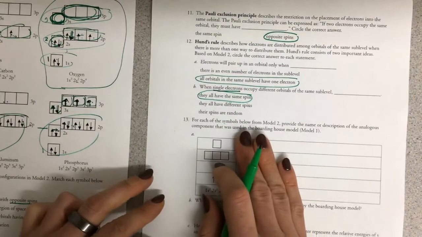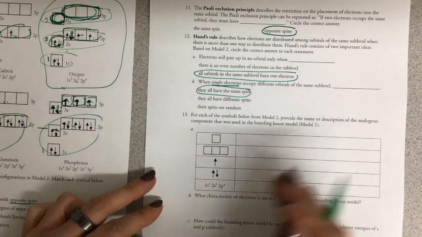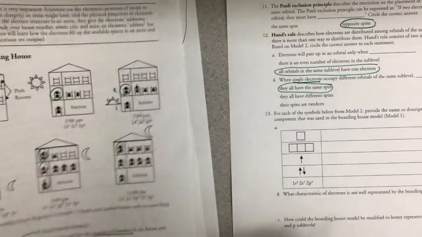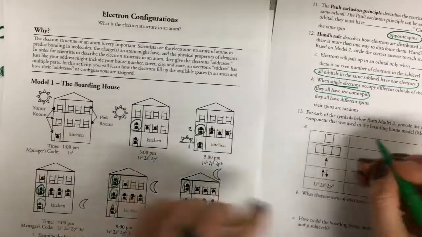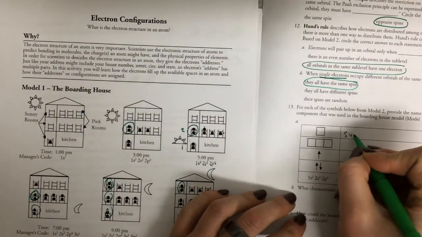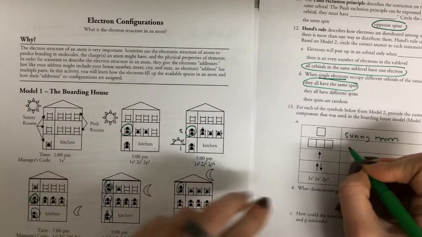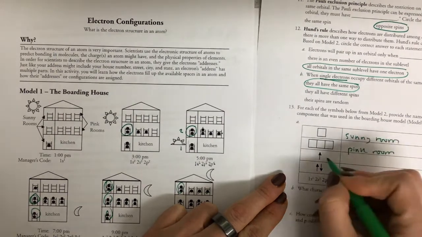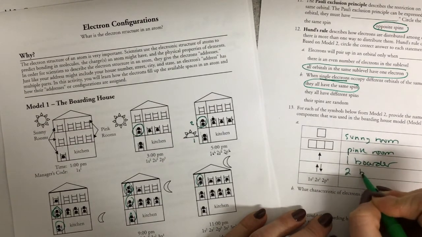Okay. Number 13. For each of the symbols below, for Model 2, provide the name and description of the analogous component that we use in the boarding house. Okay, so let's go back to our first picture. This was definitely the sunny room for sure, and this was definitely the pink room. One electron was the same thing as one boarder for sure. And 2 electrons was just 2 boarders, or 2 people.